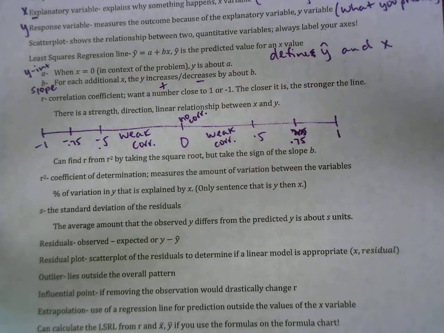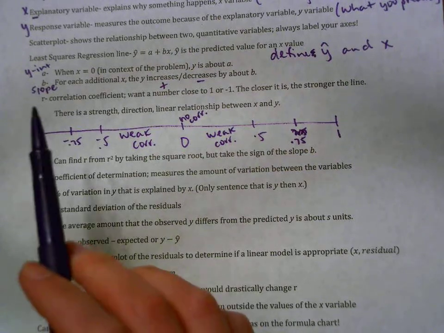I wanted to say that you use R after you determine it's linear. Just because R is close to 1 doesn't necessarily prove that your data has a linear relationship. It could still be really close to 1, but it may actually be better modeled by an exponential or another type of relationship. So don't use R to determine that it's linear.